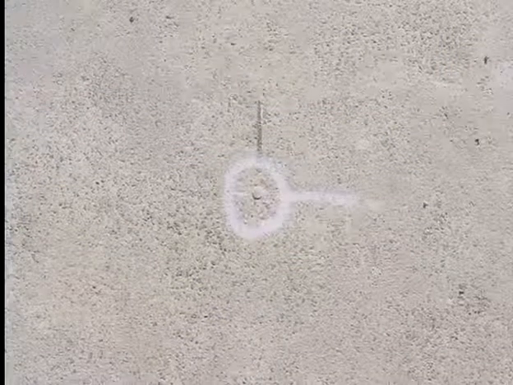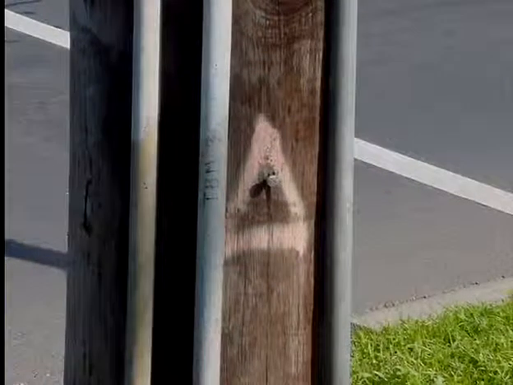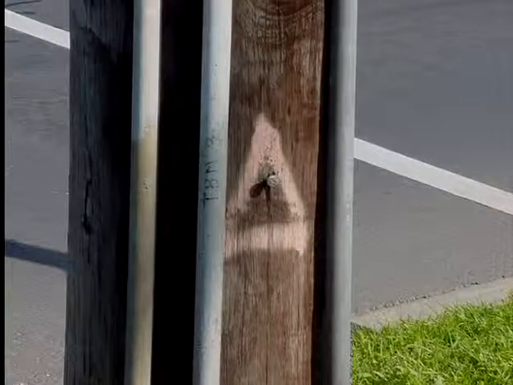Here's, you know what that is now, don't you? That's a level marker. Here's another level marker, and they usually put them in power poles because they don't get damaged in power poles.